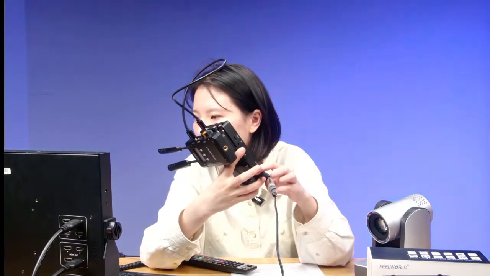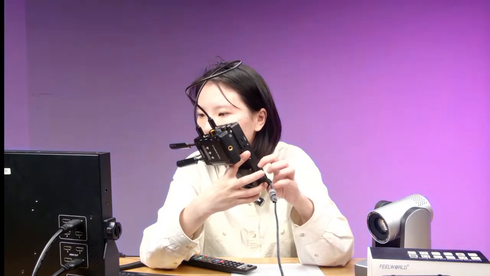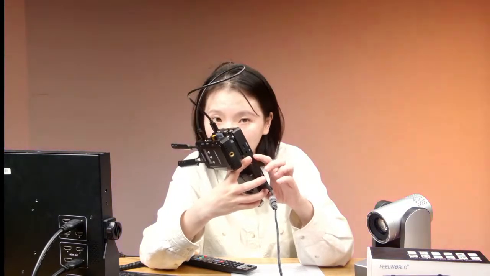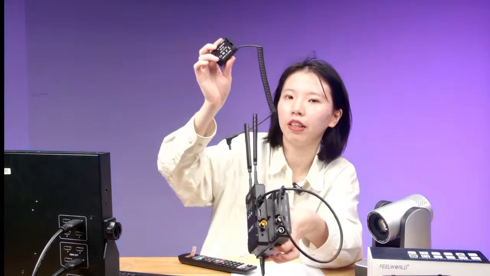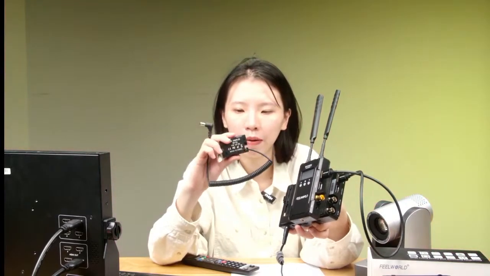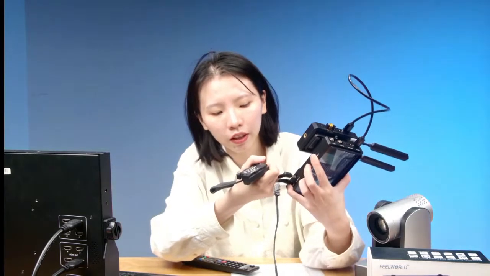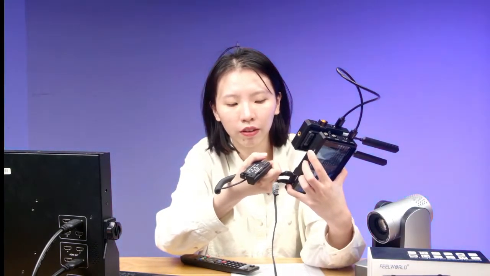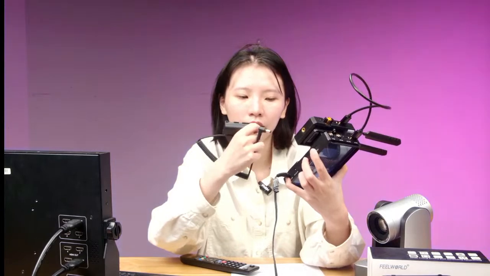And there is a DC output at the bottom. It can power the camera through the 8 volts DC output port with a dummy battery. You need to buy an additional dummy battery for your camera and connect it here, so this monitor can supply power to your camera.